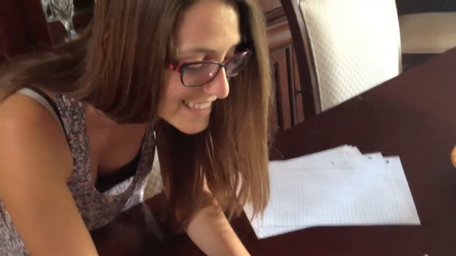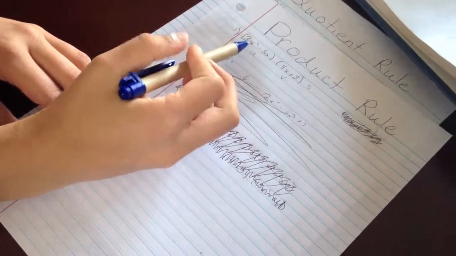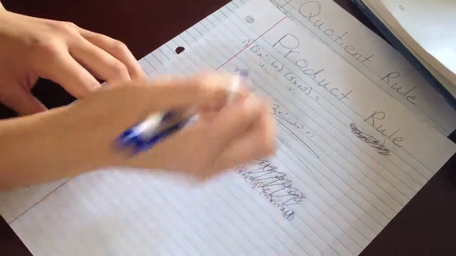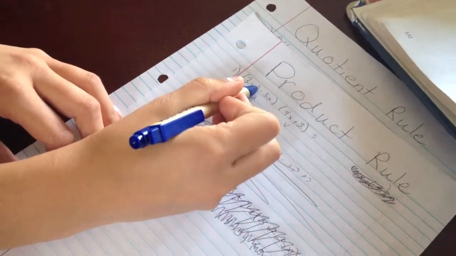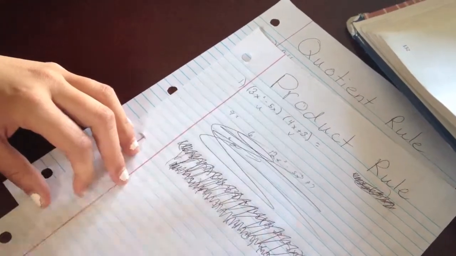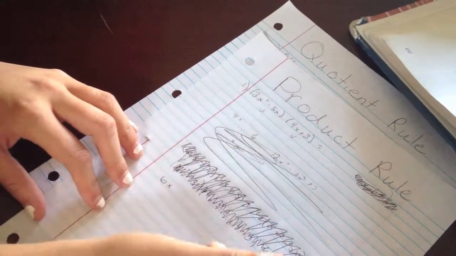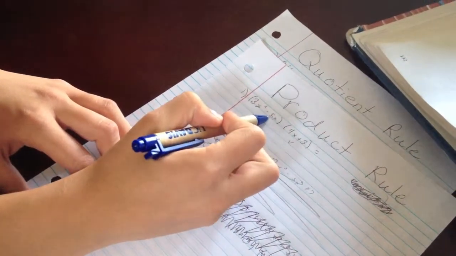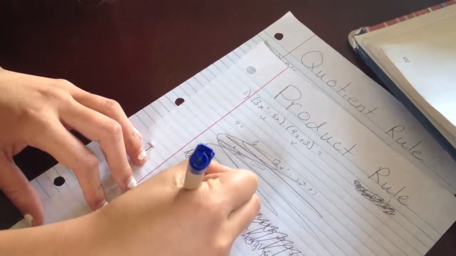Well, okay, so this is how you do the product rule. This is the formula right here for the product rule. So first what you're going to have to do is take the derivative of the first function. And since this is squared, you're going to have to multiply the exponent by the constant. So you'd have 6x. And then you would find the derivative of 5x would be negative 5.